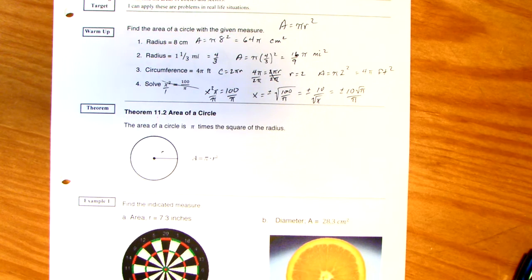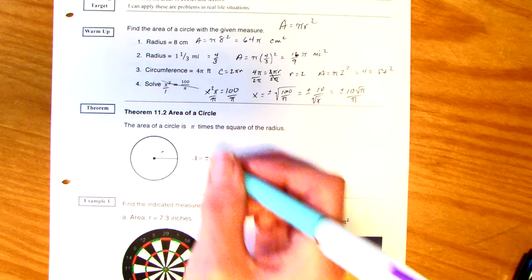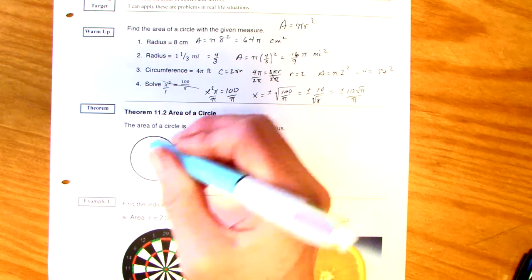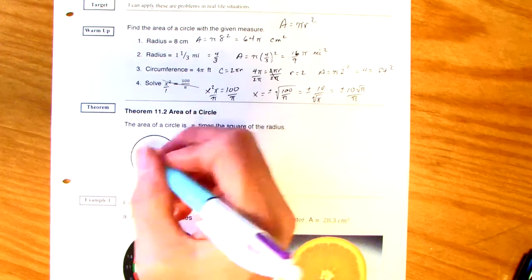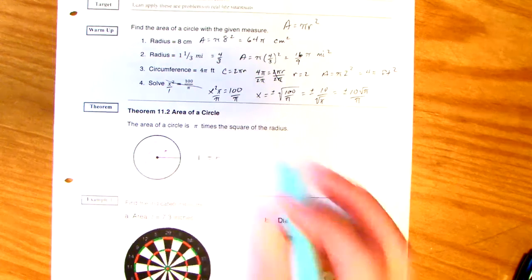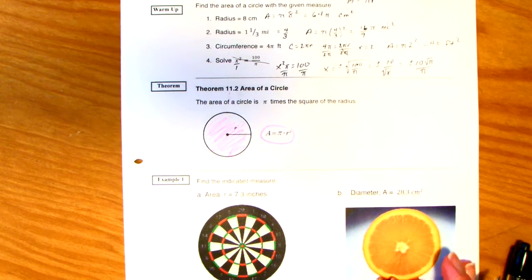All right, so here we go, using pink, the formula for our area. Okay, so basically it's going to tell us how much space is in that circle. Well, you can't even see that. It's craziness. There we go.